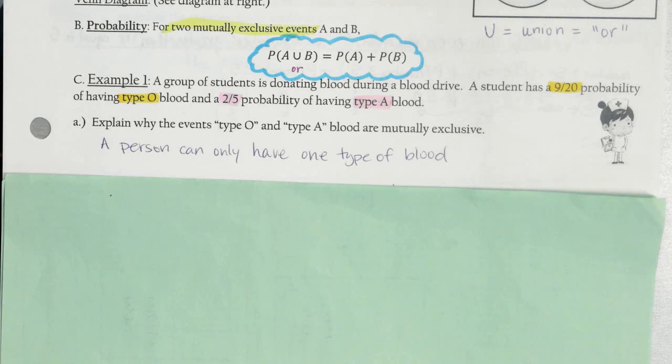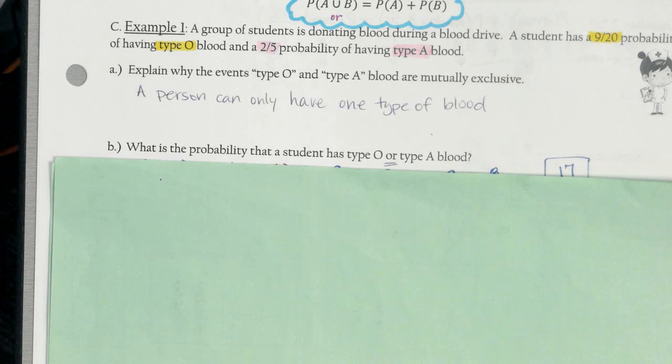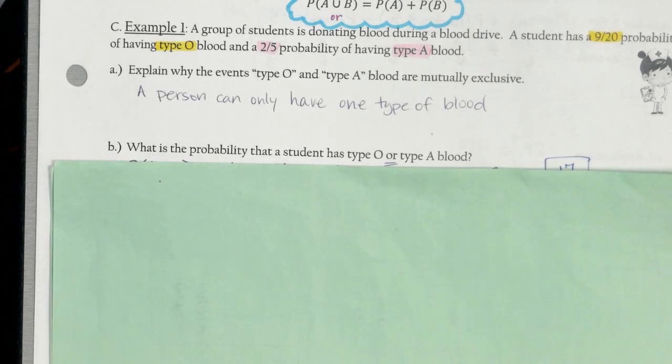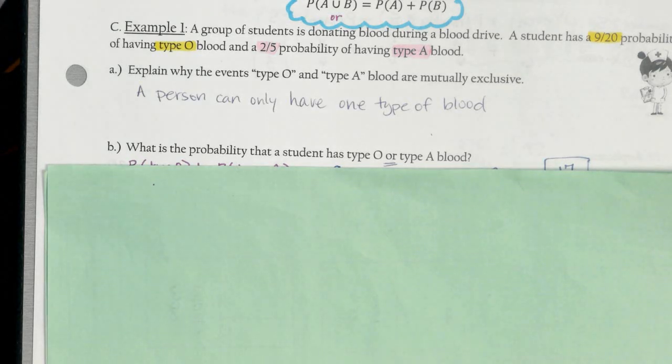Okay, so a person can only have one type of blood. So yes, that's why they are mutually exclusive. All right, now we're going to find the probability that a student has type O or type A blood. So they have type O or they have type A. We are going to use this equation, the probability that they have type O or type A.